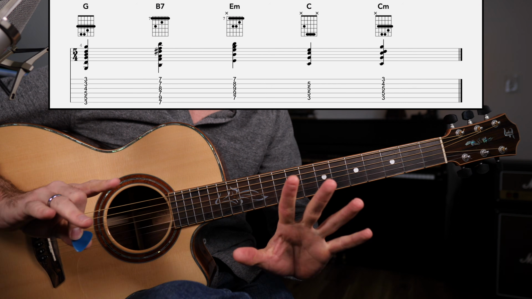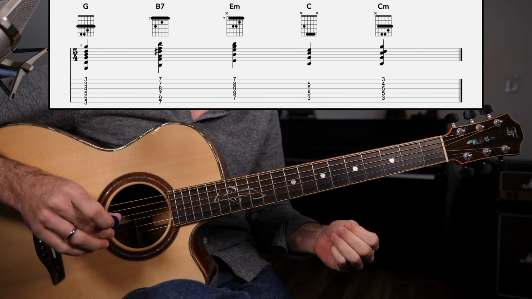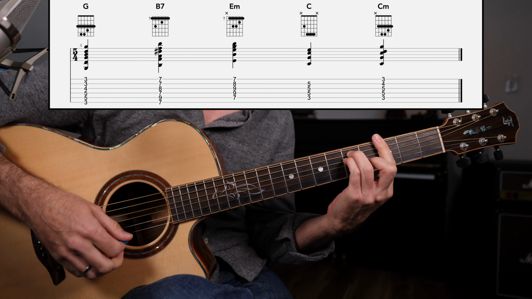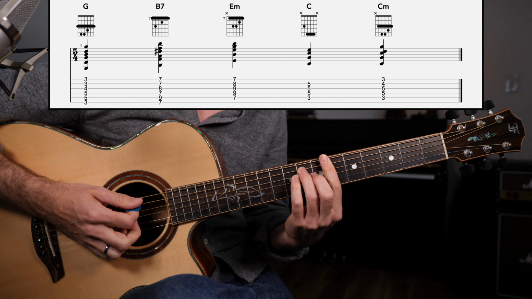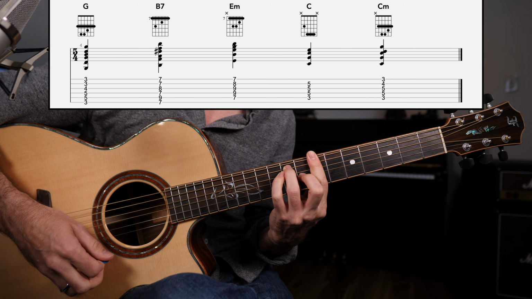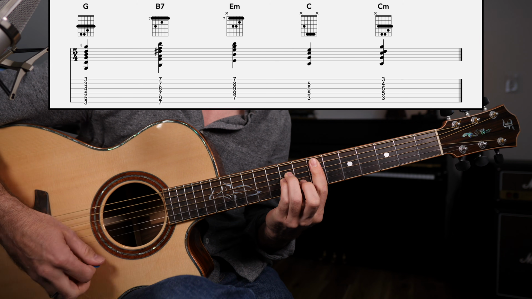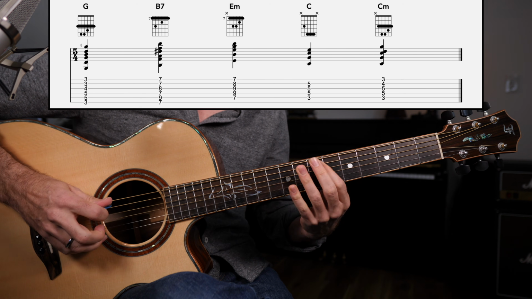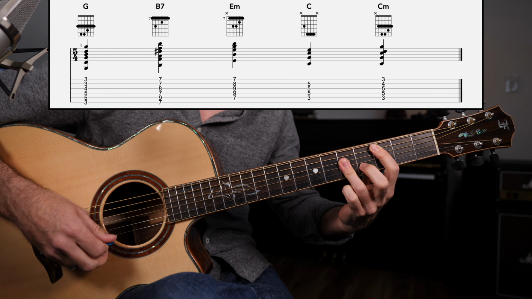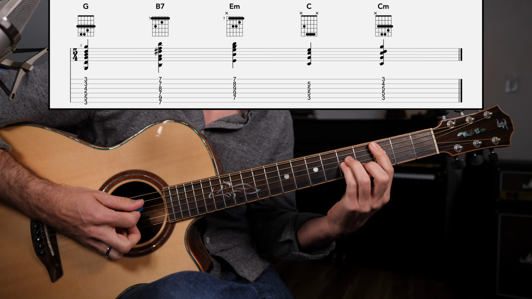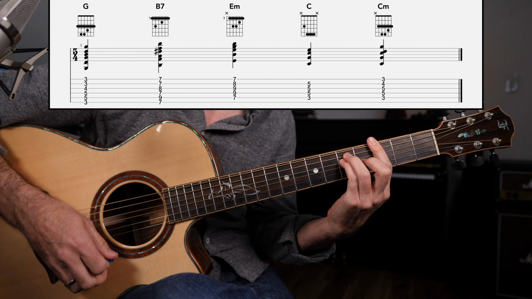Okay, so a great progression, something really, really interesting for your songwriting. The 1, the dominant 3, the minor 6, the 4, minor 4, and back to 1.